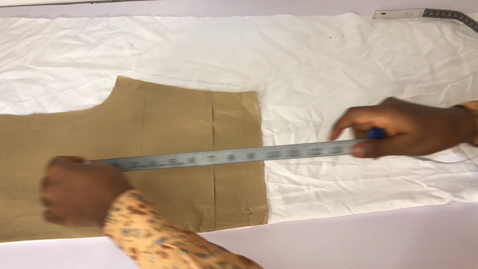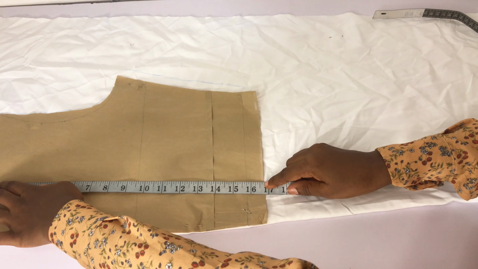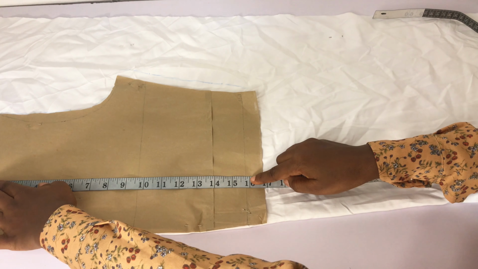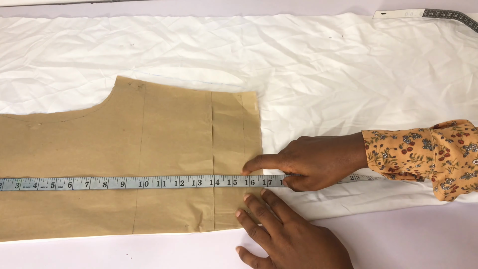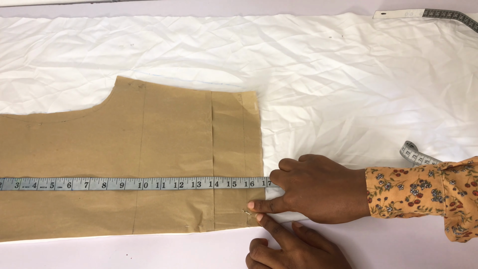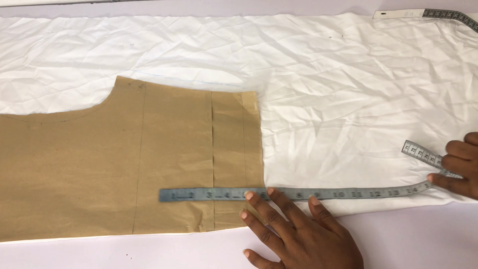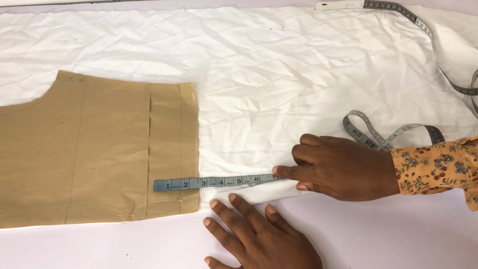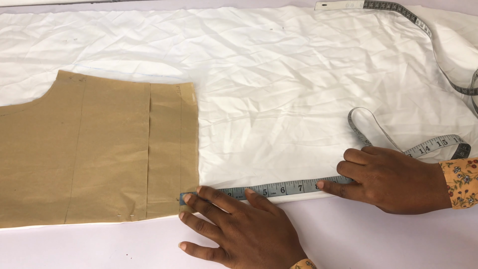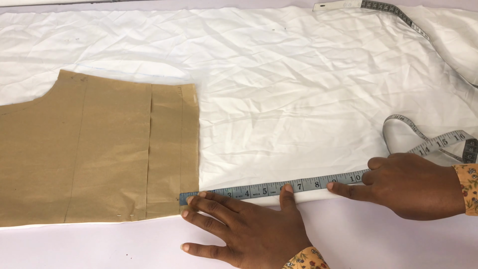So this is a dress, right? And the distance from my shoulder to my waist point is 16 inches. You can see that I indicated that with a line. So what I'm going to do is to mark the distance from my waist to my hip, which is 8 inches. So I'm going to place my tape on my waistline and I'm going to mark 8 inches.